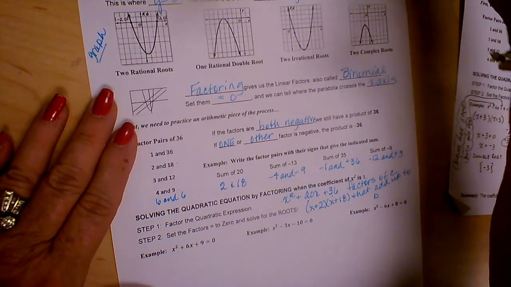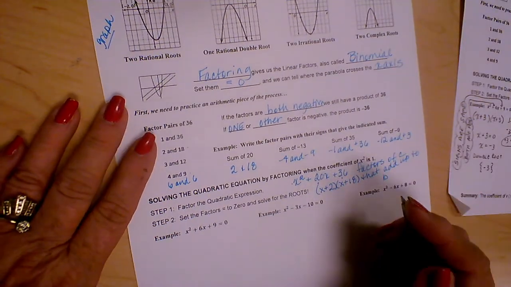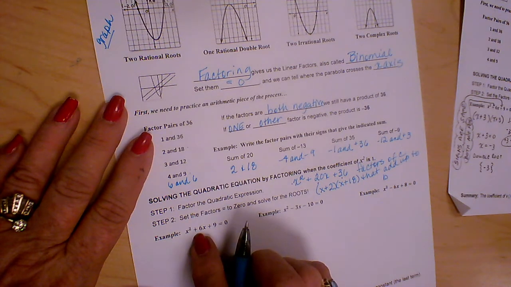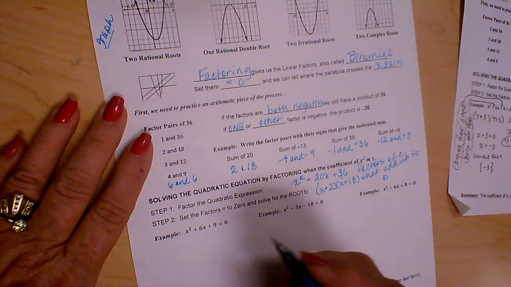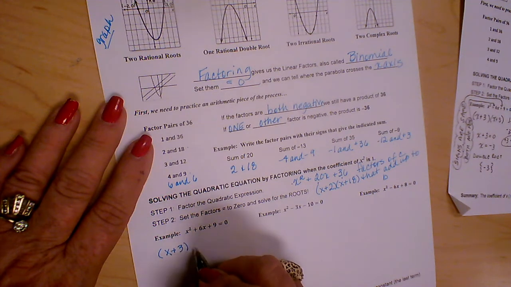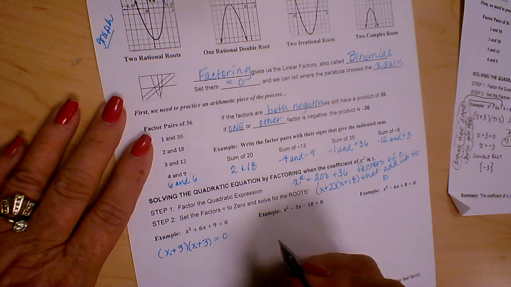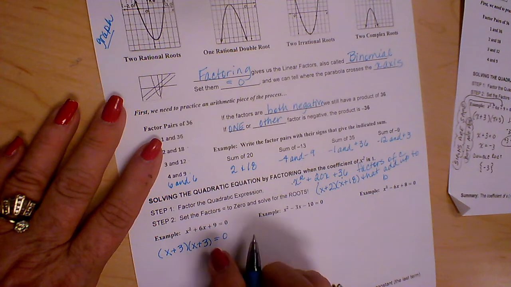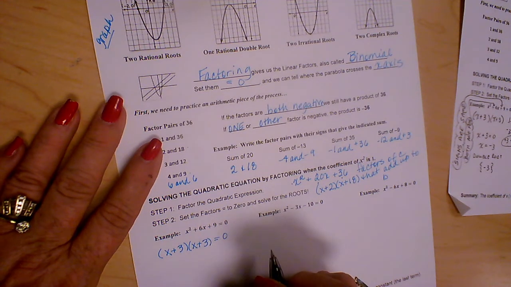Okay, so let's look at this next example. We have x squared plus 6x plus 9, and we want to look at factors of 9 that add up to 6. Those would be 3 and 3. So this would factor into x plus 3 times x plus 3. And this is one we've done before. We could actually write that as x plus 3 squared, because this is a perfect square trinomial, and we could write it as a perfect square.